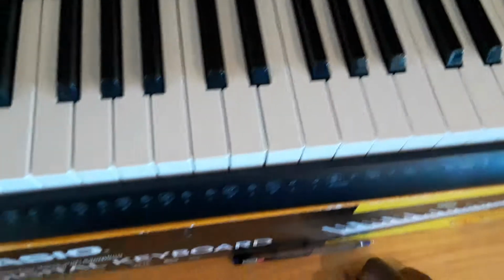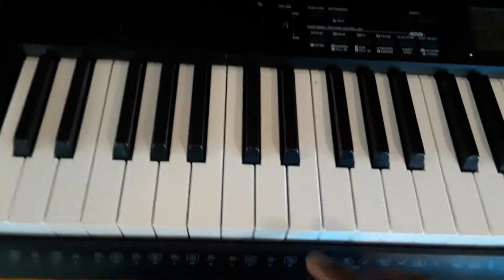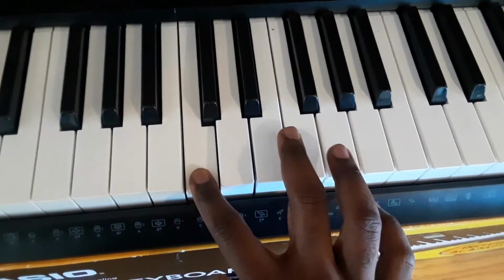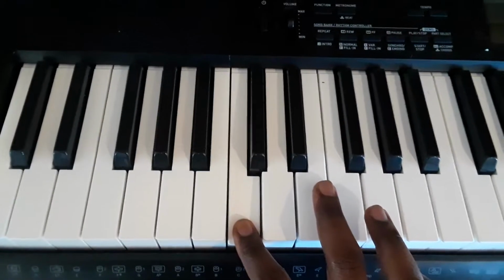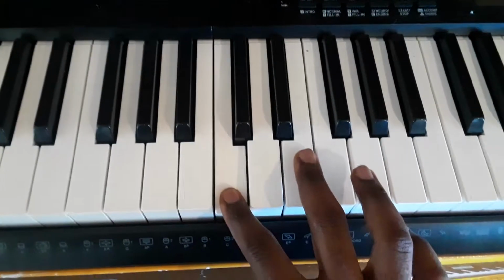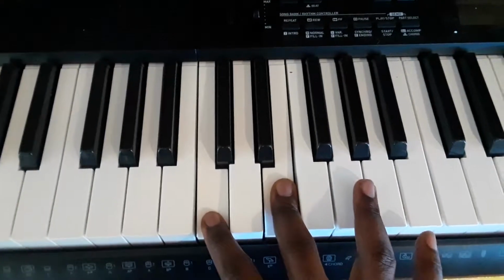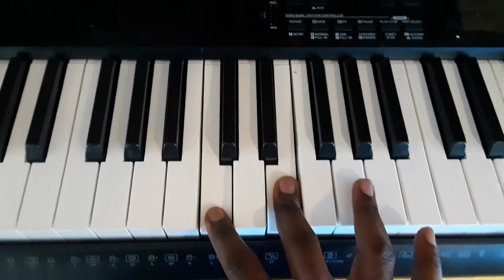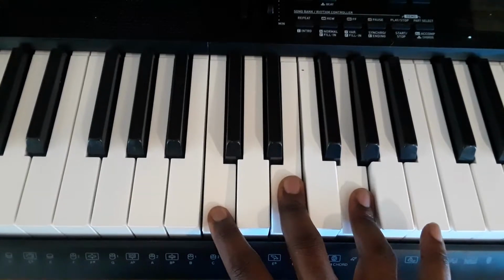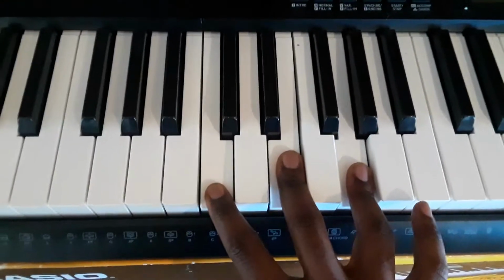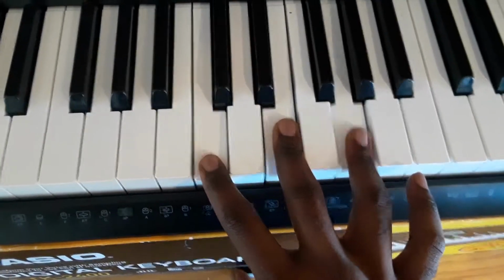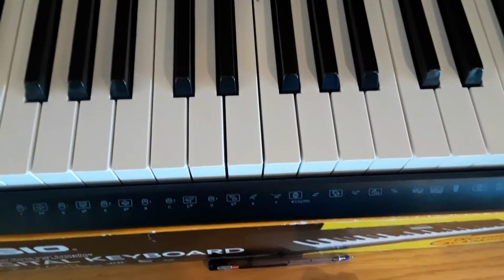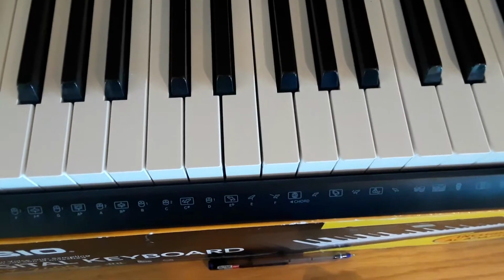Now, the C chord starts off with the note of C, and then the second note in the C chord is the note of E, and the final note in the C chord is the note of G. And there you have it. That is the major chord of C. The second major chord in the key of C is the chord of F.